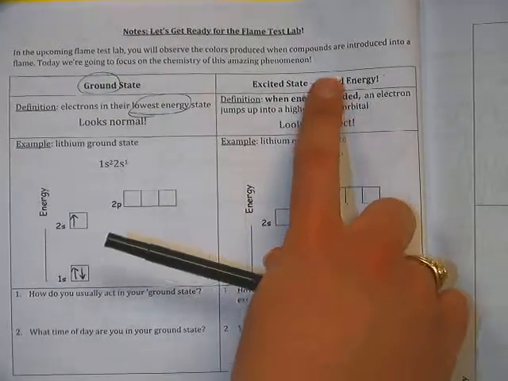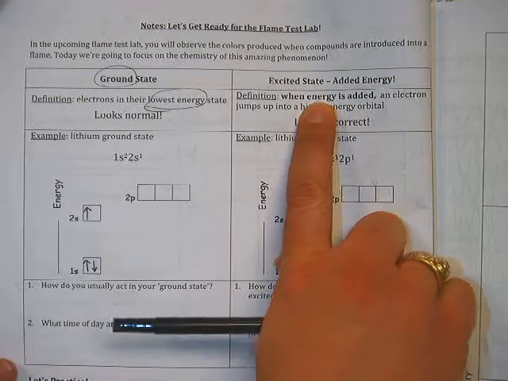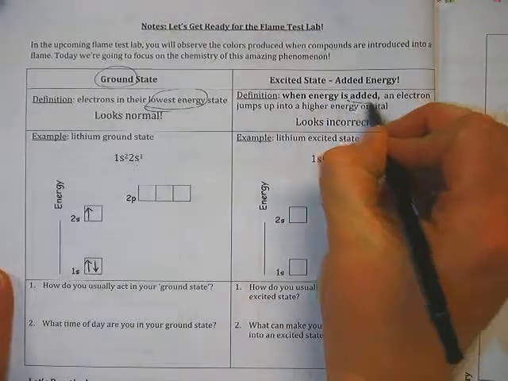Okay, that's different from the excited state where you have added energy. The excited state is when energy is added.